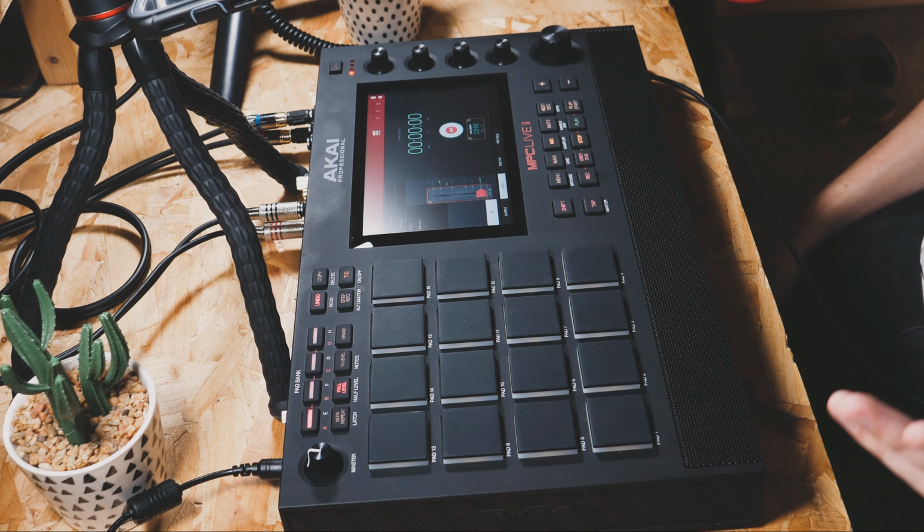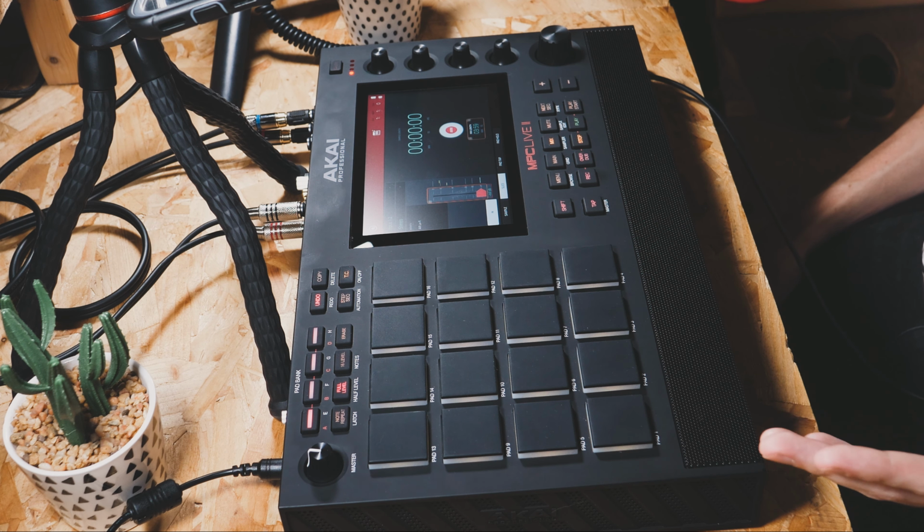And I just find that workflow incredible. It's so fast, and you could see how quickly there I was getting an idea for a beat, so I absolutely love it.